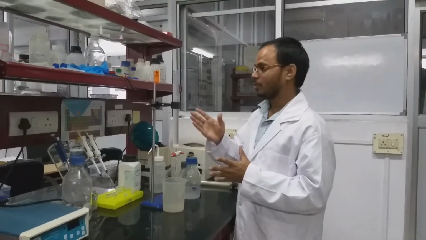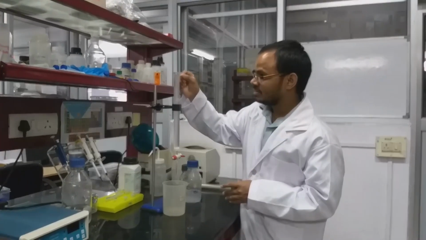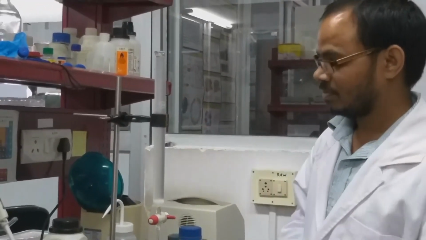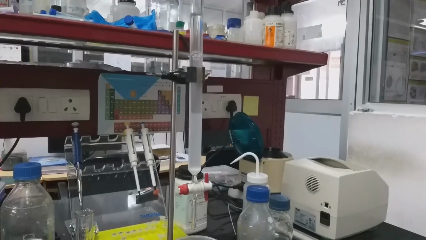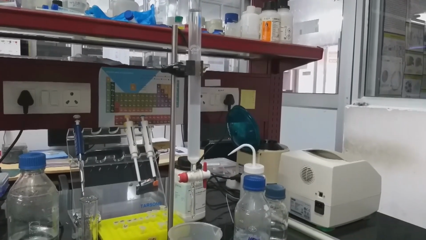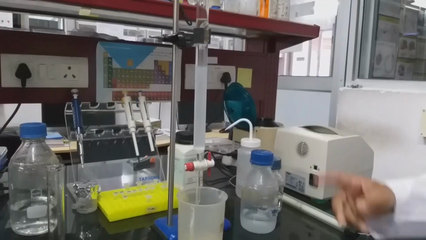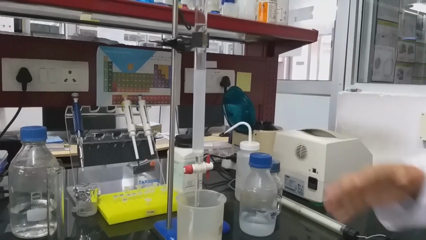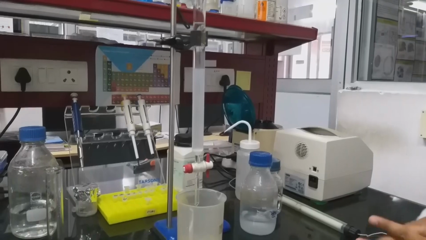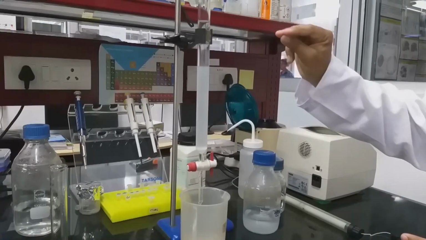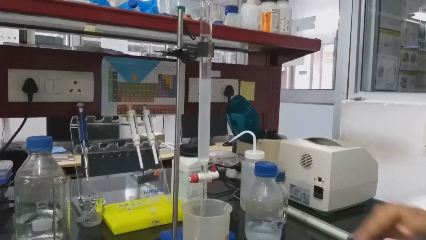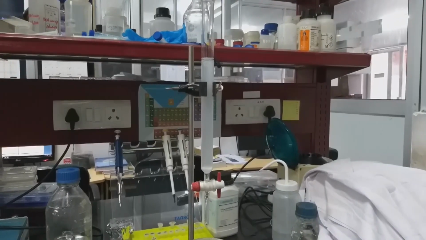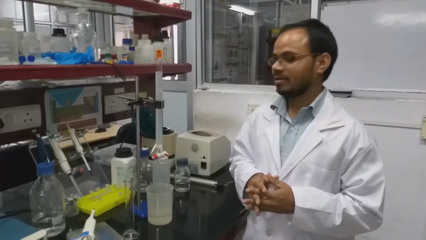If you observe closely, you can see the settling of the columns, the settling of the beads. As we can see, the beads are settling slowly. So after complete settling of the beads, we will put some filter or a piece of cotton on top of the beads. Then we will load the sample. As we can see, now the packing is over.